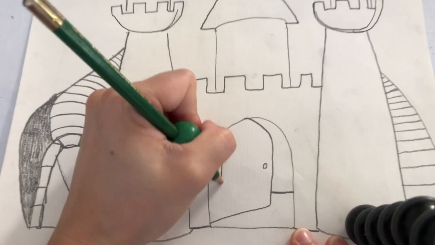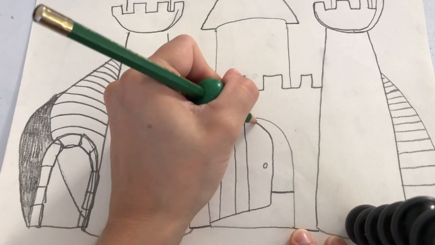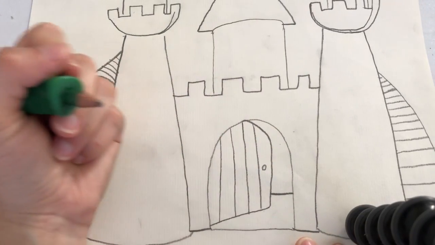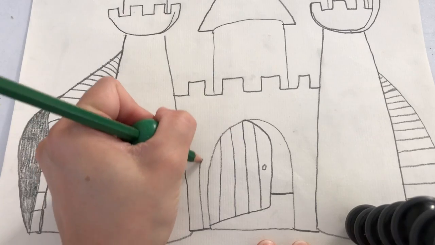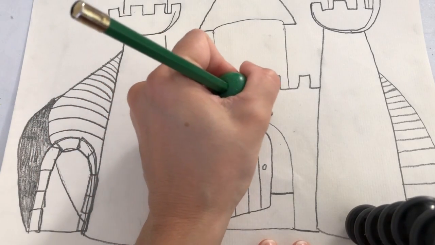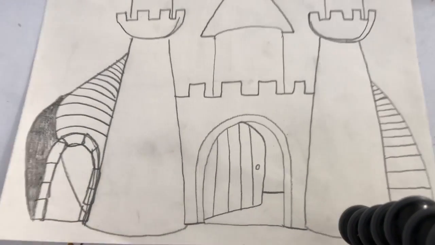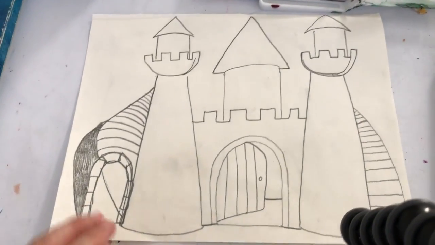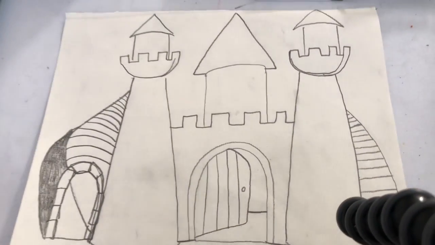If you want to add some lines, like this is one of those big wooden doors, you could do that. Now I'm just gonna start going around my castle and adding fun things that help me make it look more realistic. So this is kind of up to you to be the artist. I think it needs some windows.